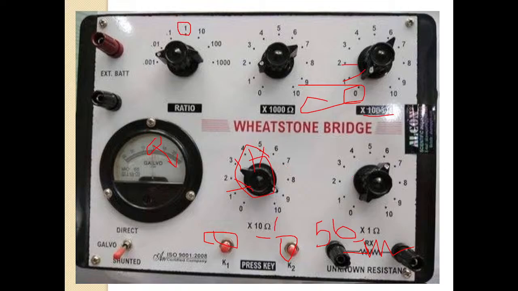So if suppose I go for 60, it is greater than 56. Therefore, the pointer which was on the right side will now move towards the left side. That means the resistance value has increased beyond the required value. Then I must go for the 1 ohm scale. Okay, this is my 1 ohm scale. I must vary this knob gradually: 1 ohm, 2 ohm, 3 ohm, 4 ohm, 5 ohm, and 6 ohm.